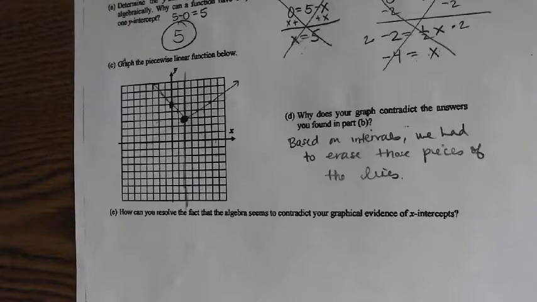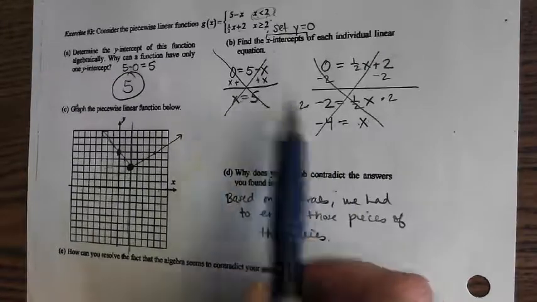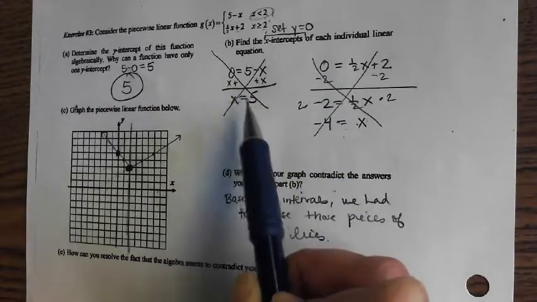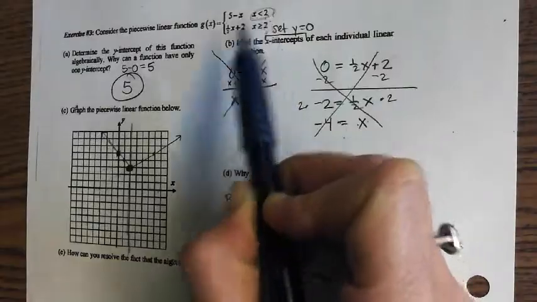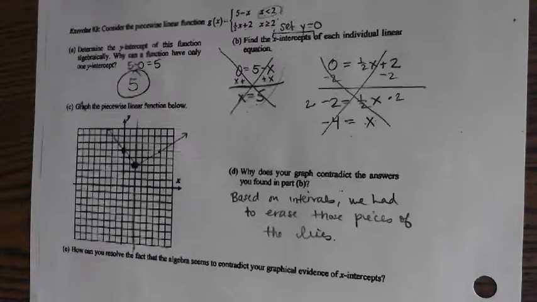And then E, how can you resolve the fact that the algebra seems to contradict your graphical evidence of x-intercepts? We've already resolved that fact from the beginning. Because when we solve these types of problems where you know the y-coordinate and you're solving for the x's, you have to see if that x falls in the interval of that piece that you were working on. So we don't need to write that up, but we've been kind of resolving it from the get-go.